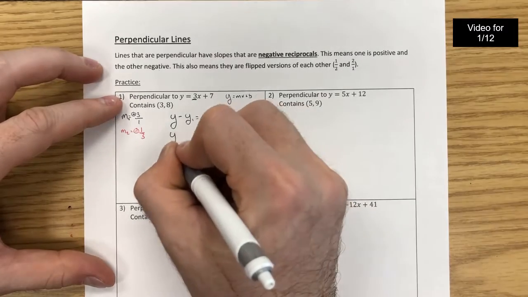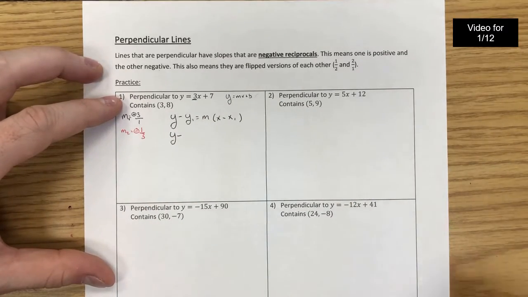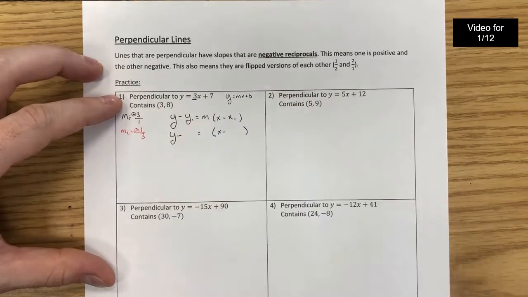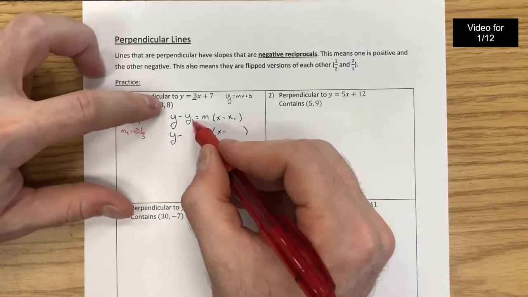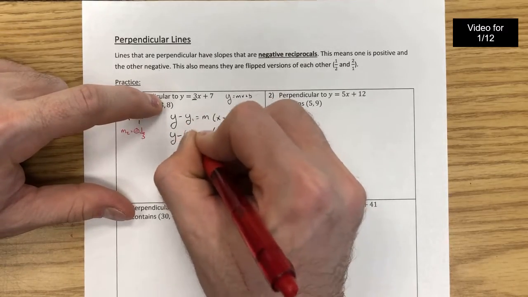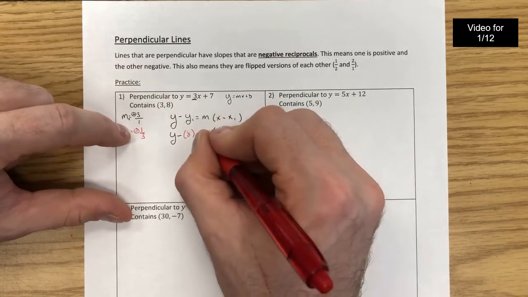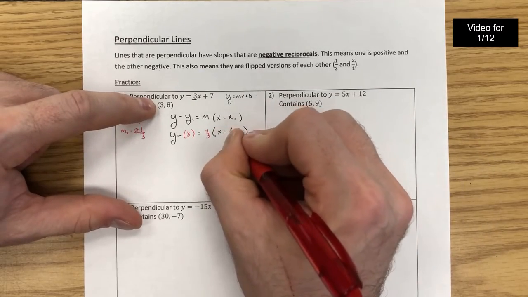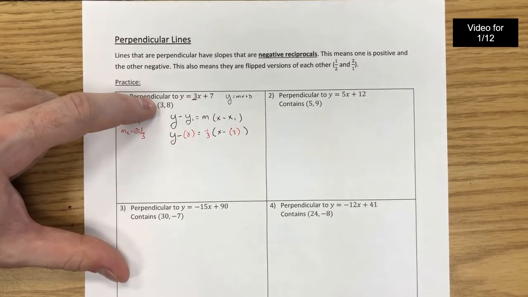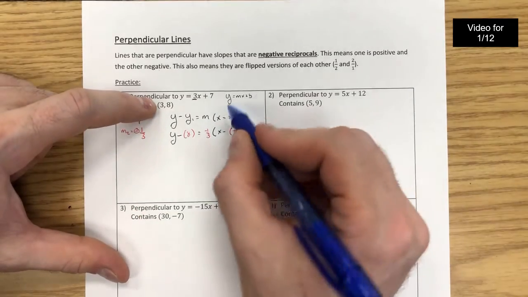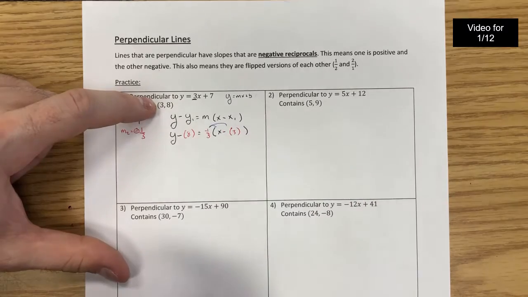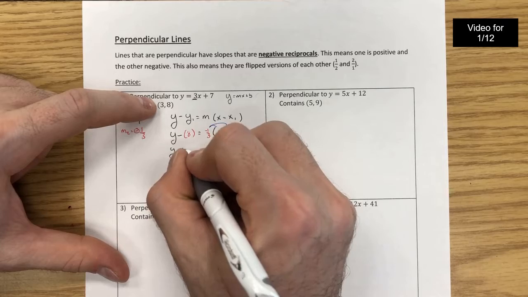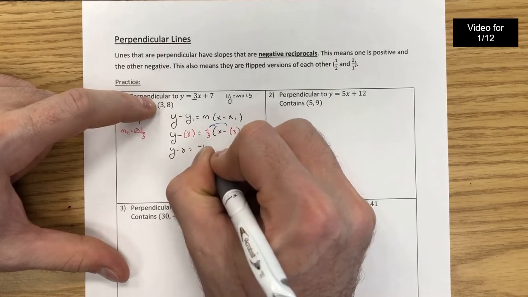Cool. So let me go ahead and fill this out so we can do this a little faster. Y minus my y1 in this case is going to be an 8 equals my slope, which is negative 1/3, x minus my x1, which is going to be 3. Perfect. So I've got 2 steps to solve this. I'm going to combine these two by distributing. So y minus 8 is negative 1/3 x.